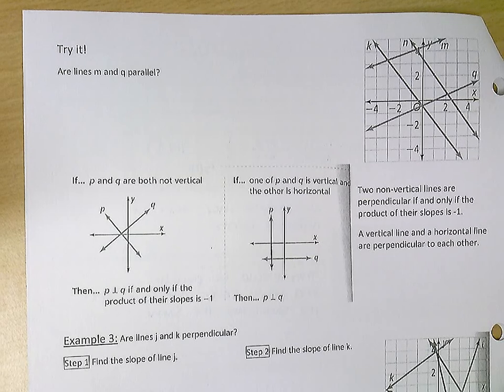Yes, it's positive, correct, because if you have the two negatives, the negatives cancel, you get a positive one. Here we go. Okay, did we find these?